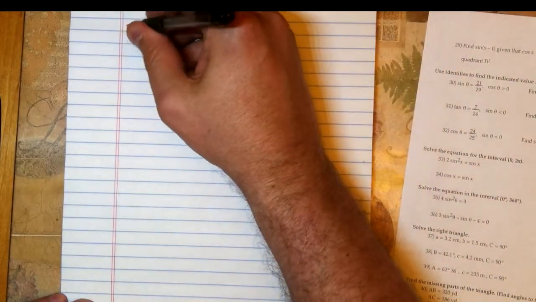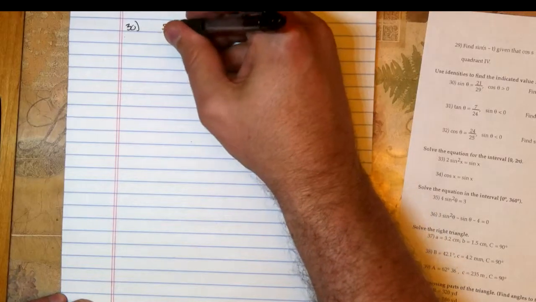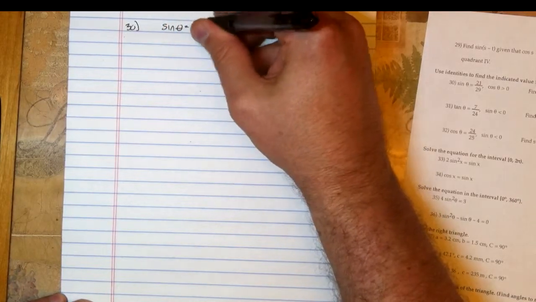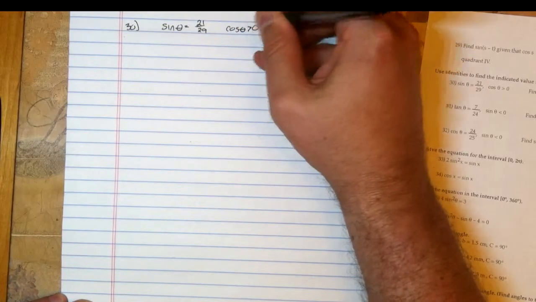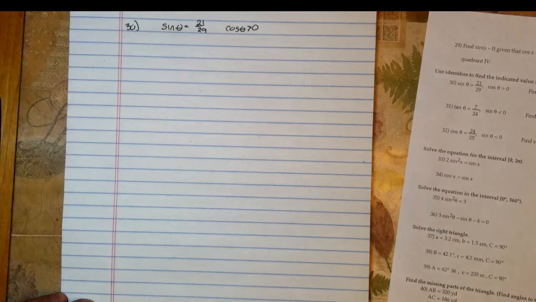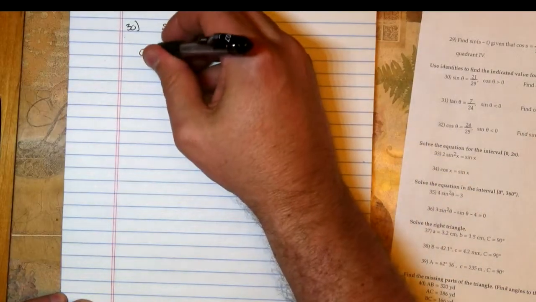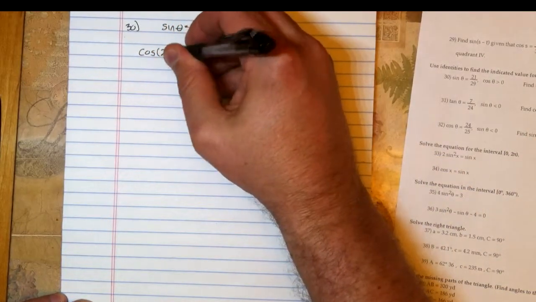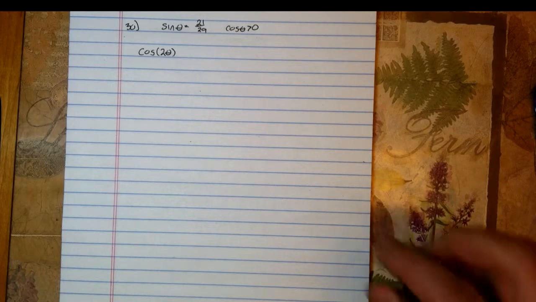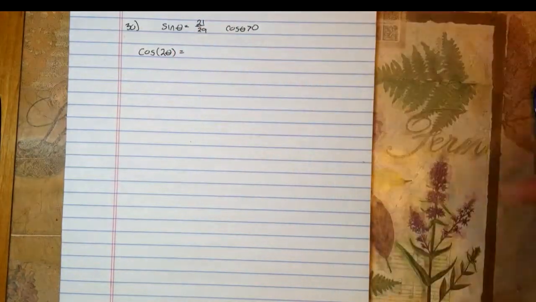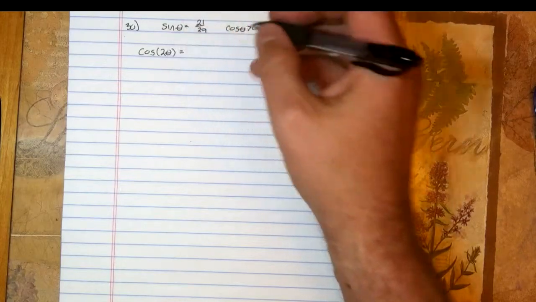So we're looking at number 30, and number 30 tells us that sine of theta is equal to 21/29, and that cosine of theta, all we know is it's greater than 0. The important thing to know is that it's positive. And they ask us to find cosine of 2 theta. So we need to know a formula that relates to the cosine of 2 theta. Fortunately we have one, and that's another one that you don't have to memorize because it will be on the formula sheet that you'll get to use. You will have to recognize it. It won't be labeled, but labeling doesn't really help you much anyway.